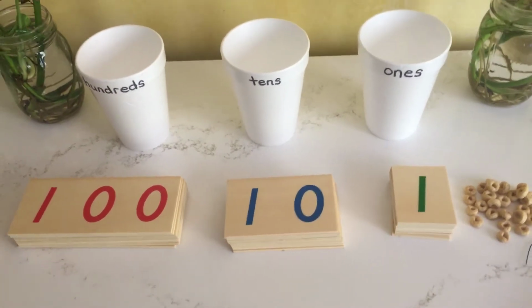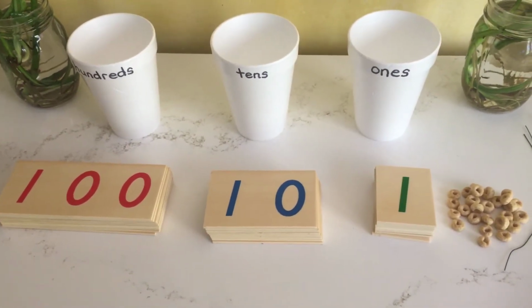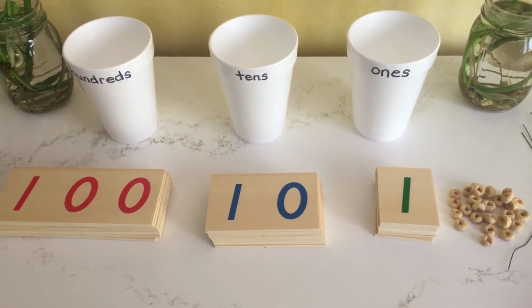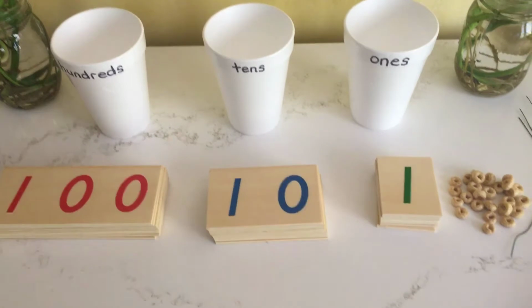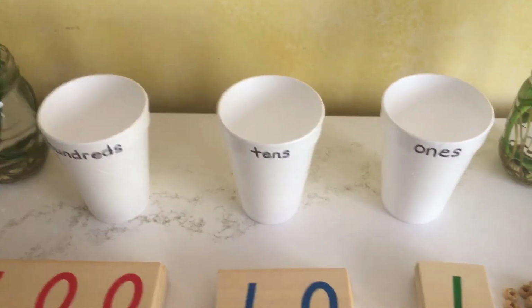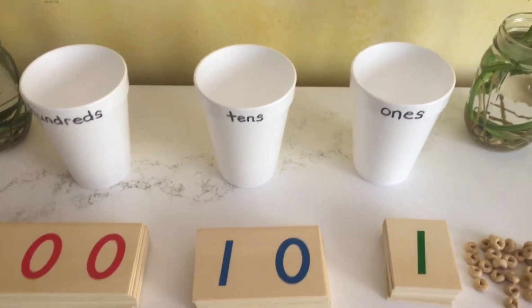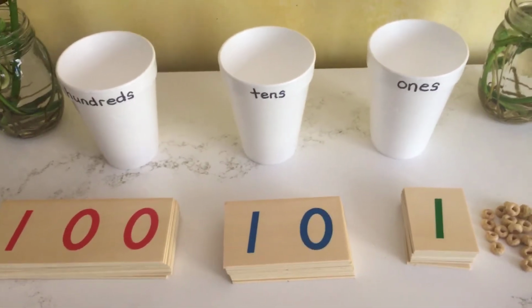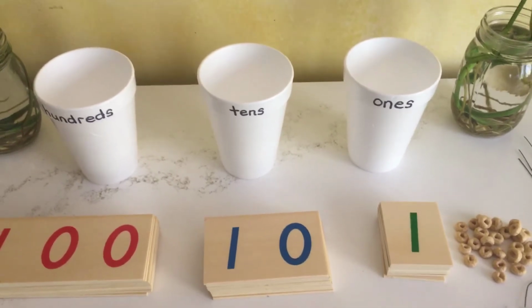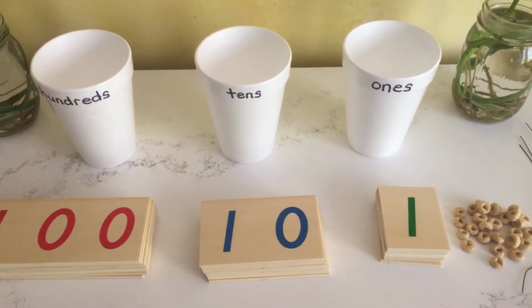Hello everybody, I'm creating this video as an example of what to do to show ones, tens, and hundreds in numbers. So here we have our ones, our tens, and our hundreds. And so what you want to do with this is you want to get an item that you use the same item throughout consistently to demonstrate the ones, tens, and hundreds.